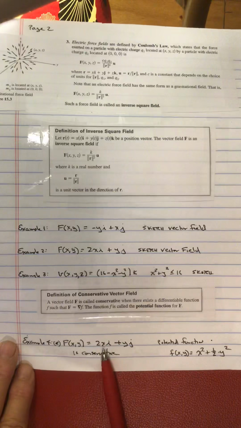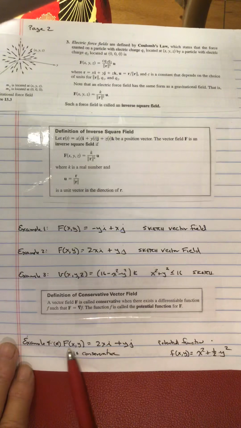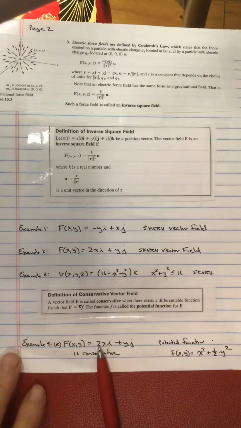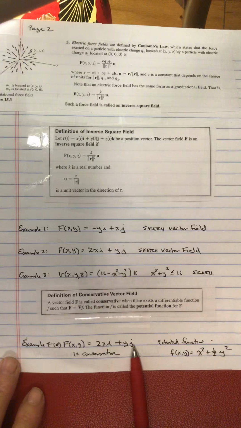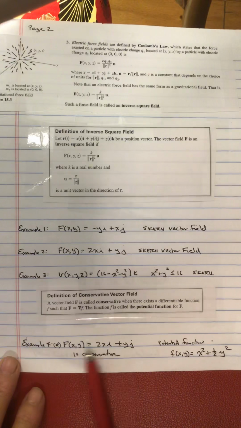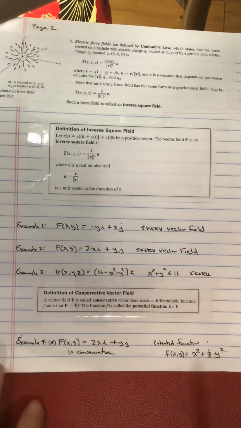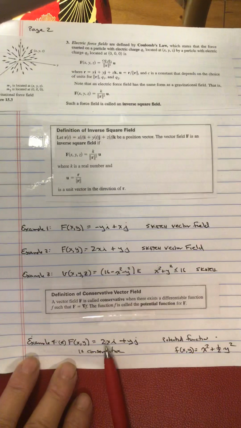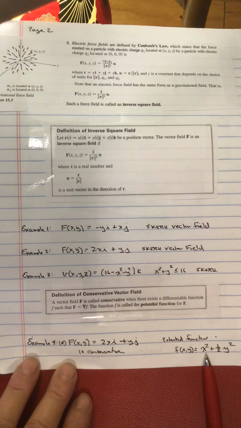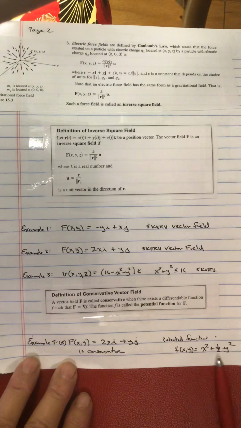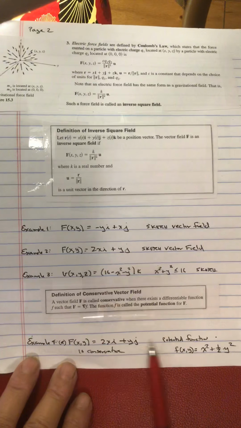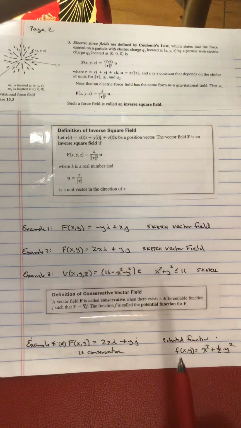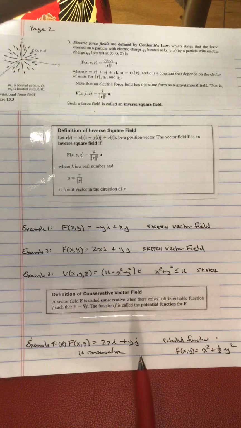For example, 2xi plus yj, a vector field. Every time you put a value in, you get a vector. This vector field is conservative because it should be pretty obvious that to get 2x, the derivative of what is 2x? Well, that's x squared. And the derivative of what is y? Well, that's 1/2 y squared. If you take the gradient of that function, you get this. So this function is called the potential function.